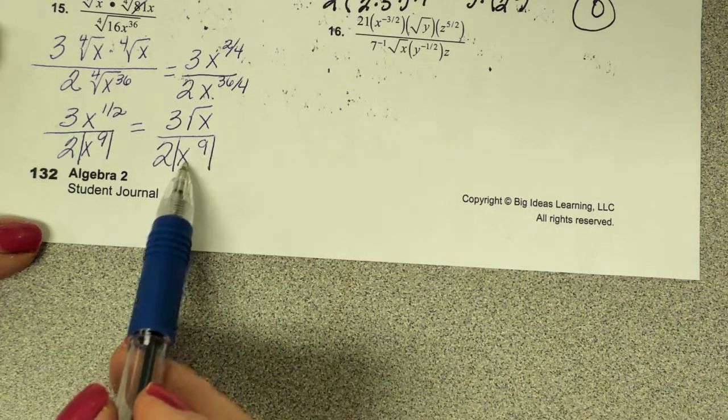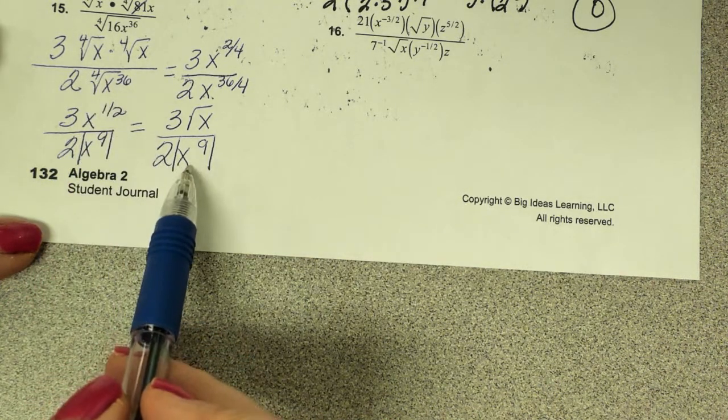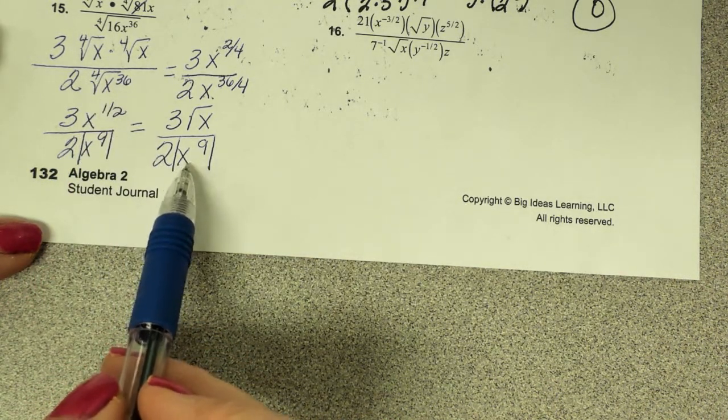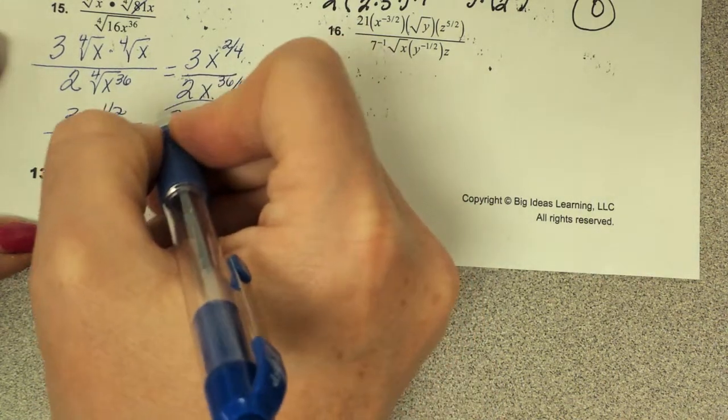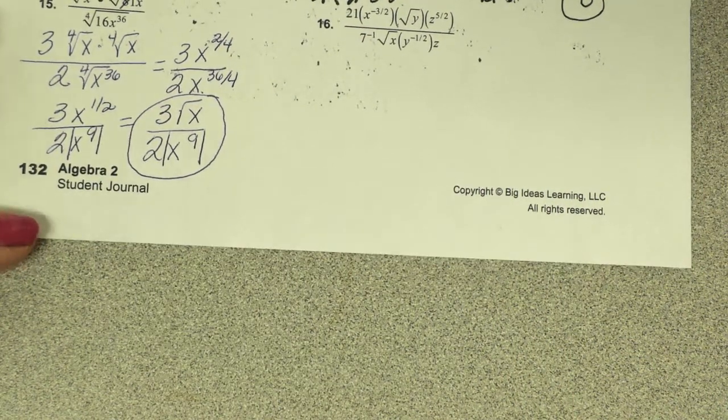So this could be a negative answer, but based on the fact that if I take the 4th root, I have to get a positive answer, I have to say that this has to be a positive. Okay? This is the best answer. I will ask for radical form most of the time. Your book doesn't state it, but it needs to.